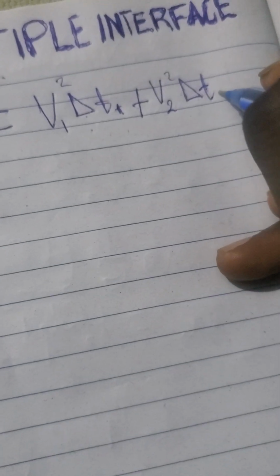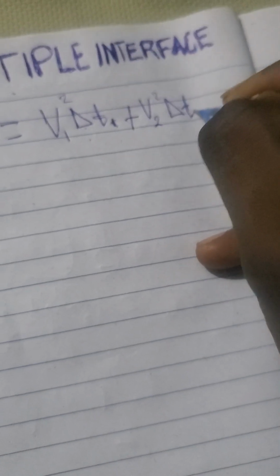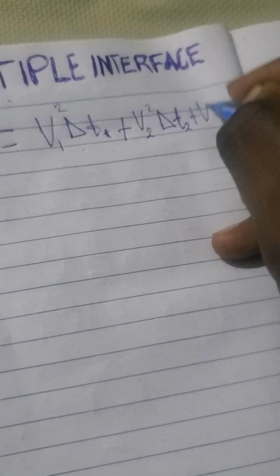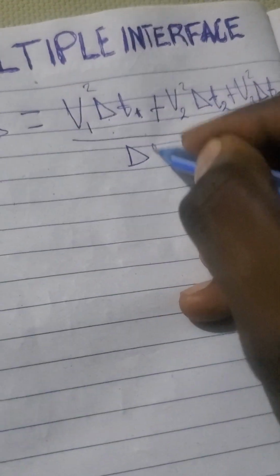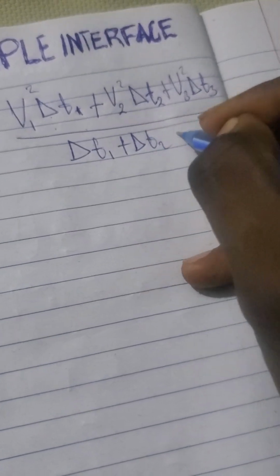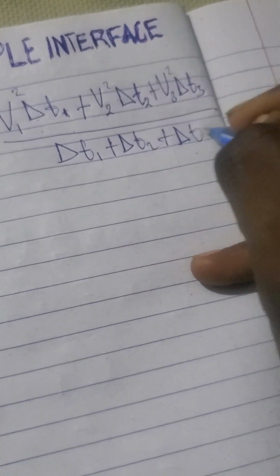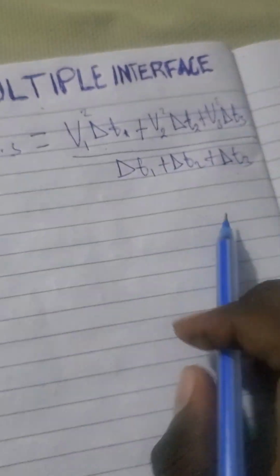Then you add the velocity of the second layer squared times the one-way vertical travel time of the second layer, then add the velocity of the third layer squared times the one-way vertical travel time of the third layer. Then you divide by the summation of the total vertical travel time of all layers. So this is the Dix equation.